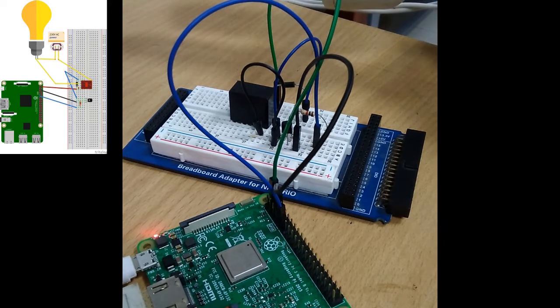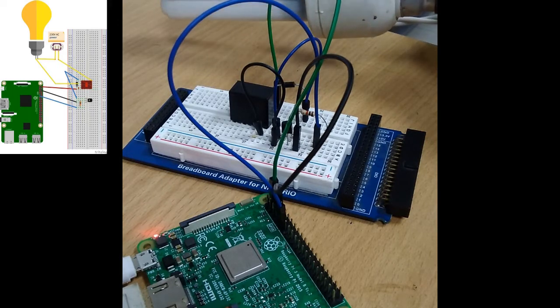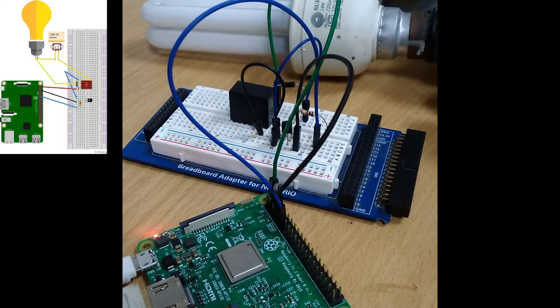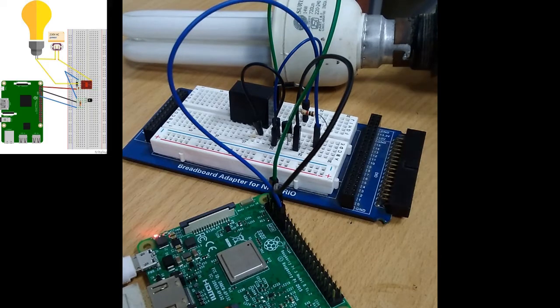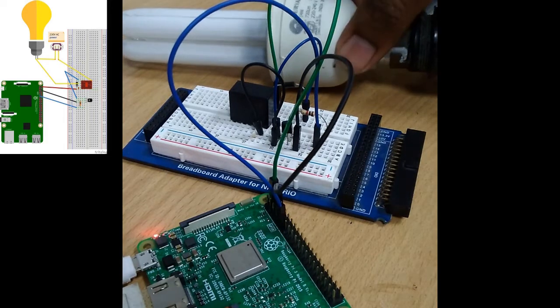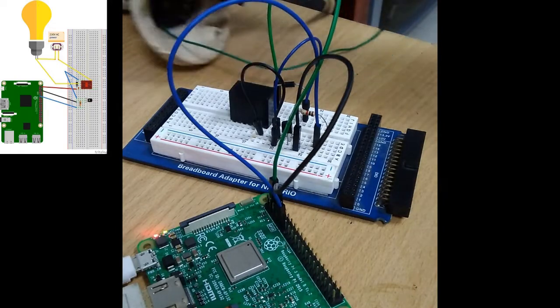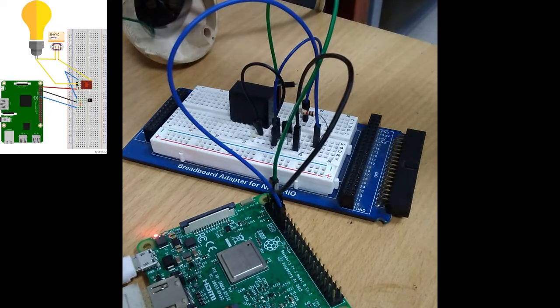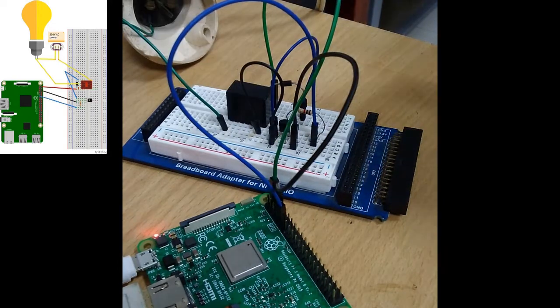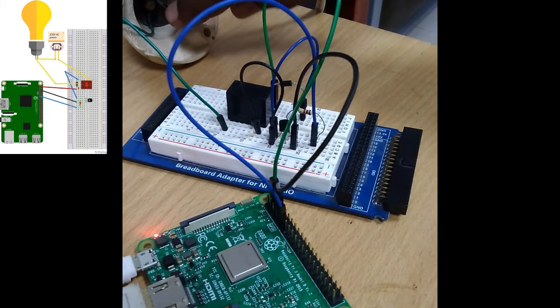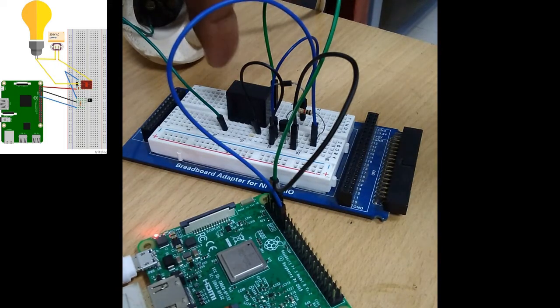I am going to interface one CFL lamp with this circuit. I have cut the wire like this. One point of the CFL lamp will go to the NO or NC point of the relay.